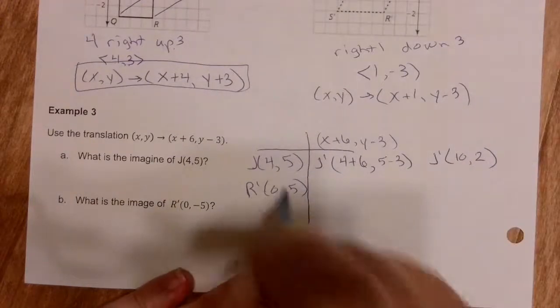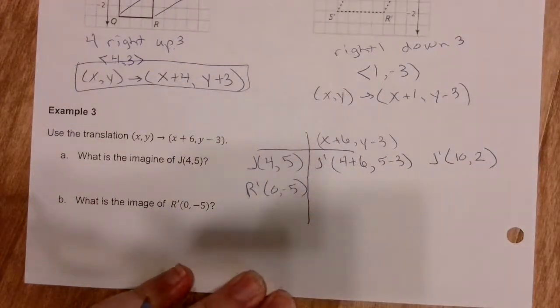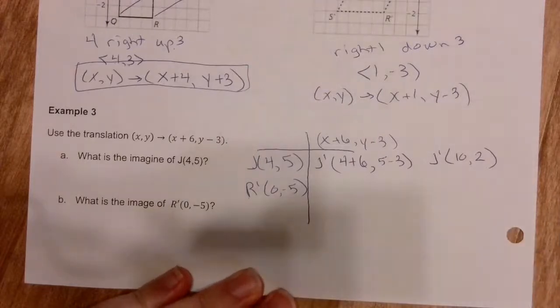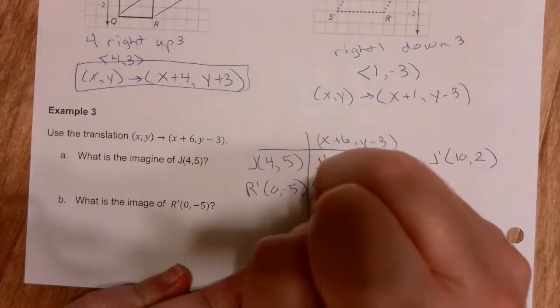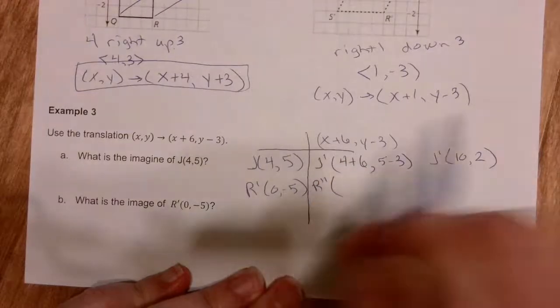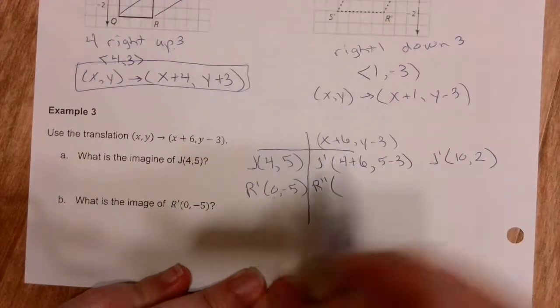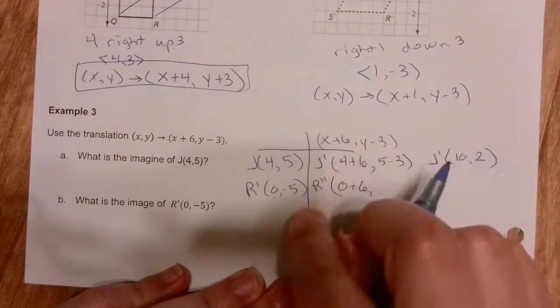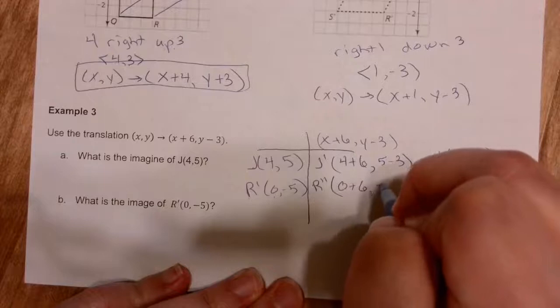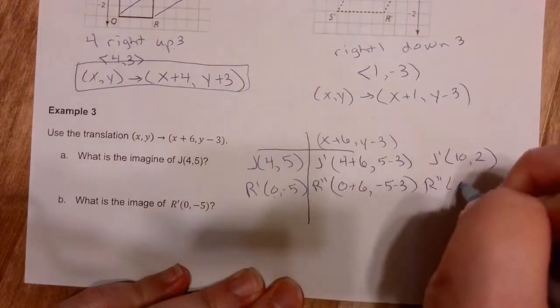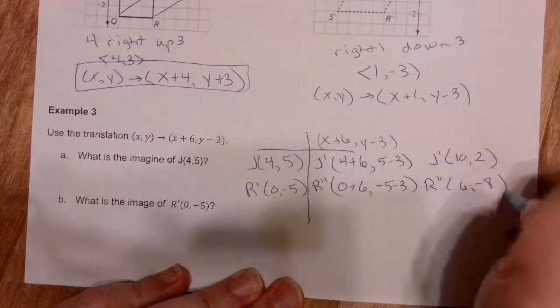The catch is that R prime, it doesn't usually take very many guesses to guess what that's called when we do it again. It's called R double prime. And we use the rule. X plus 6, 0 plus 6, y minus 3, negative 5 minus 3. R double prime is 6, negative 8.